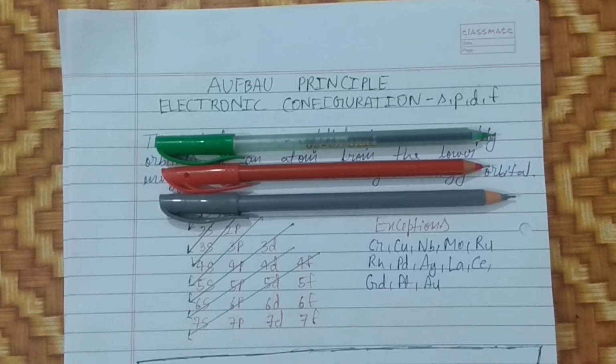I am Apur Pathak, and after watching this video, the Aufbau principle, an underrated yet very important topic, will be crystal clear to you. You will be able to write the electronic configuration of elements in SPDF format. And you will also be able to solve the questions frequently asked in competitive examinations about arranging the orbitals in order of increasing and decreasing energy.